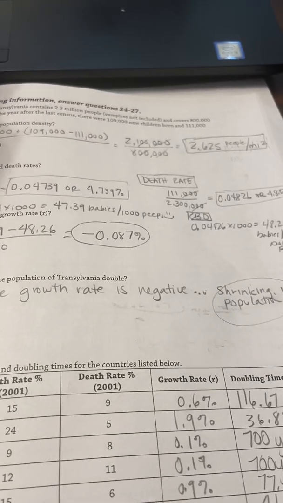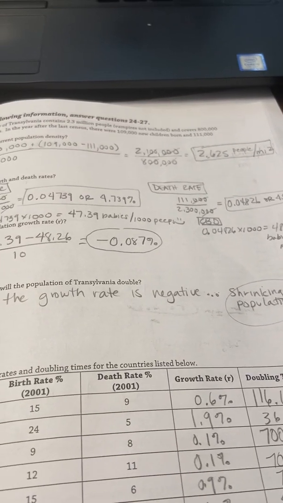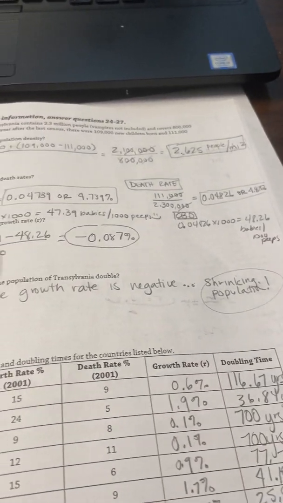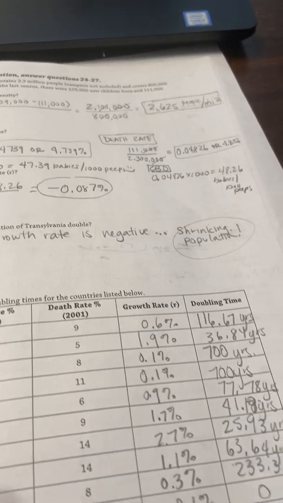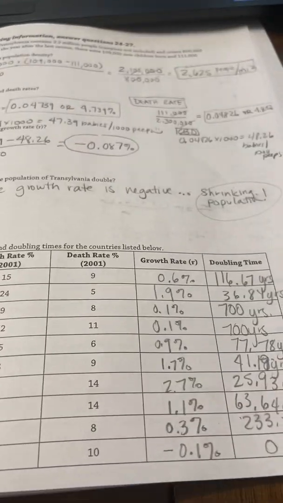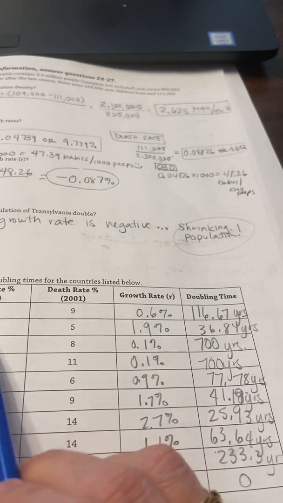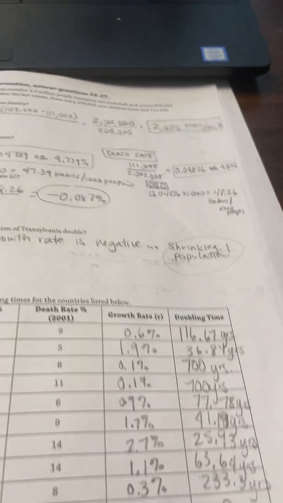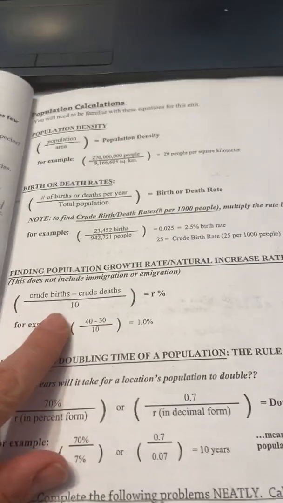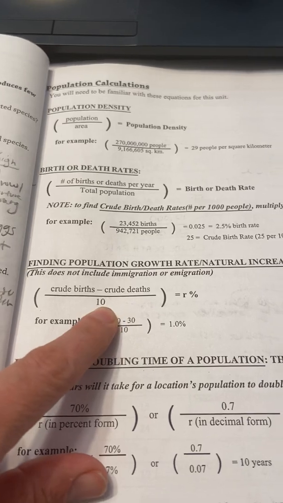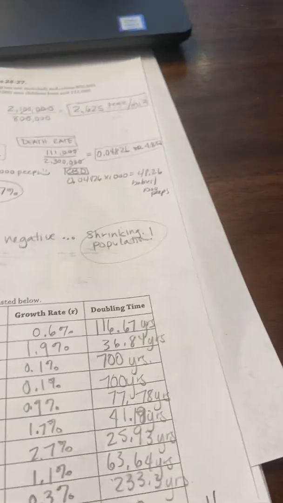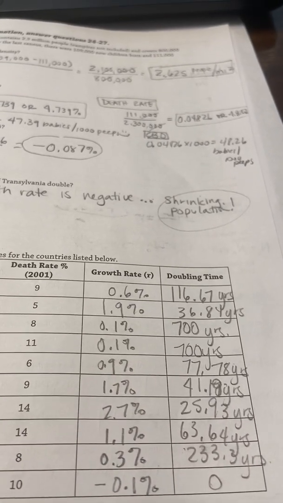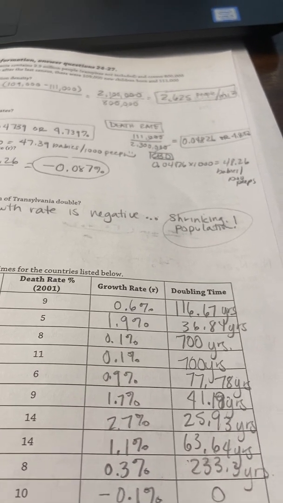Over here, it's the same thing. You're going to use the equations over here, and you're going to be able to calculate all of this data right here, okay? And then right here, it was really easy to calculate these, okay? We're just going to subtract the death rate from the birth rate, divide by 10. Births, subtract deaths, divide by 10, and that's going to give us the rate percentage, and that's how we did this table right here, okay? So use that equation, and that will help you do the table.